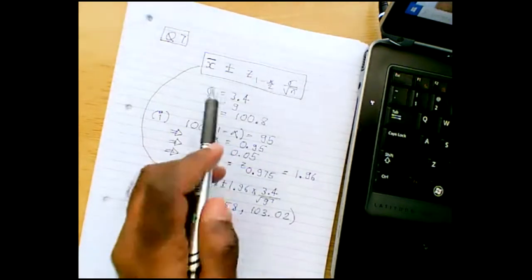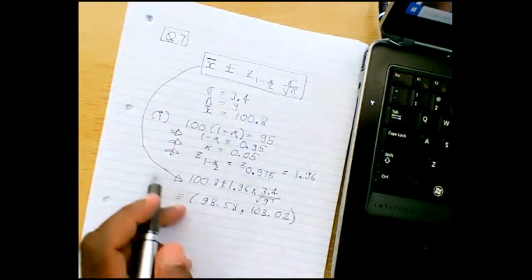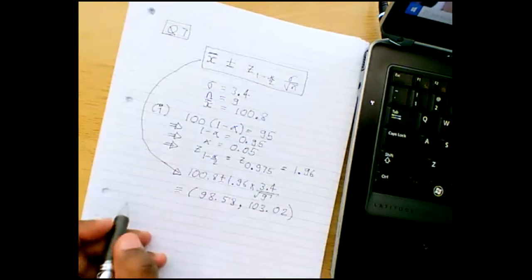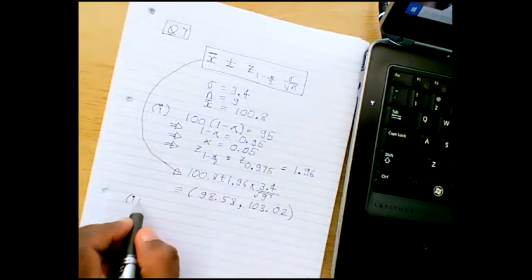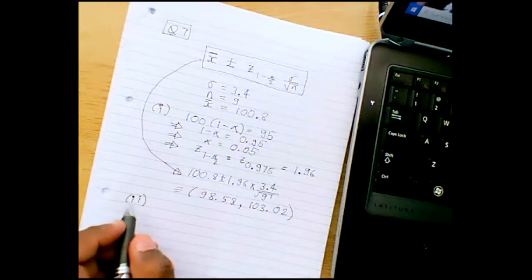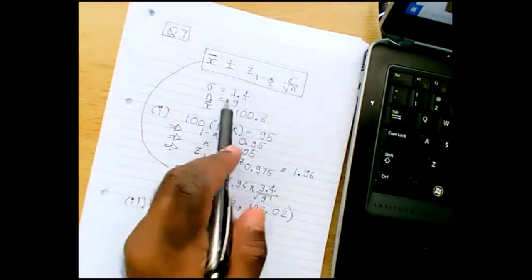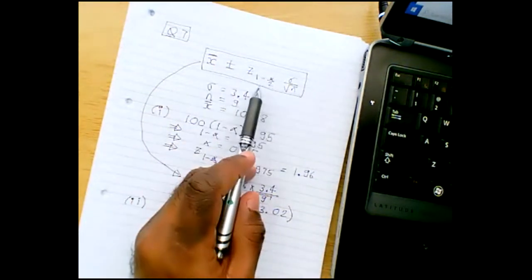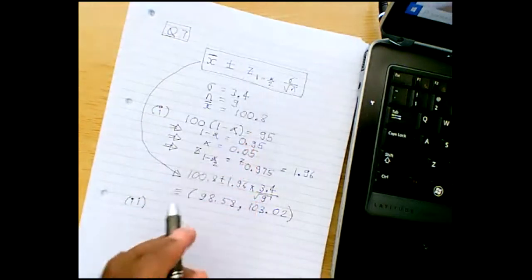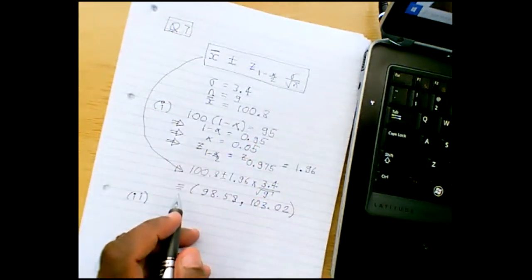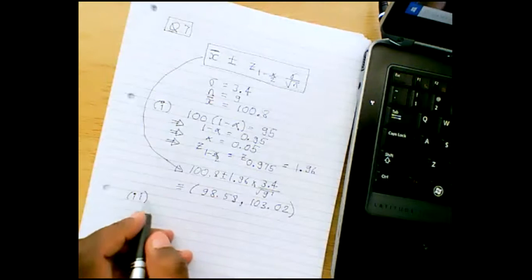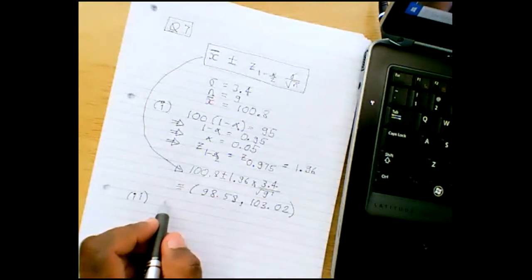So this is one of the formulas I talked about. You just need to pick the right formula for the right situation. In this case, since the population variance is known, this is the appropriate formula. Any other questions, guys? Talk to me, please. Are you guys okay so far?